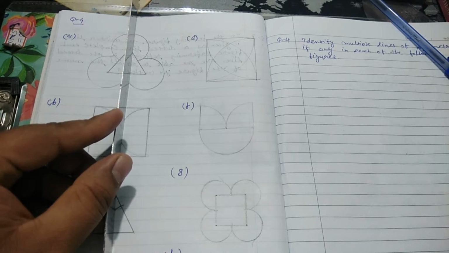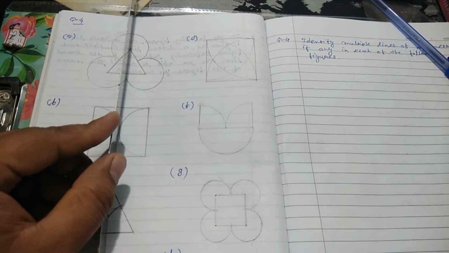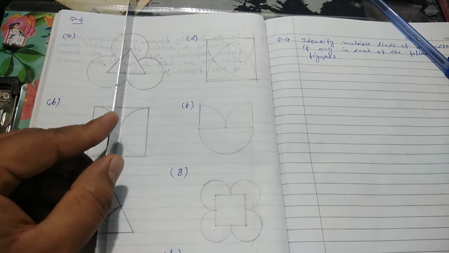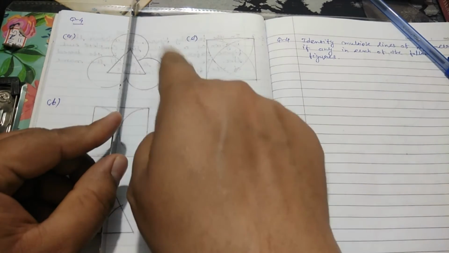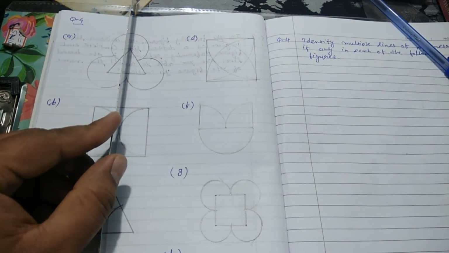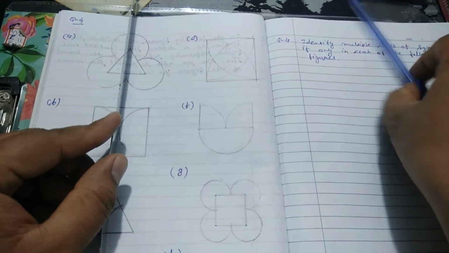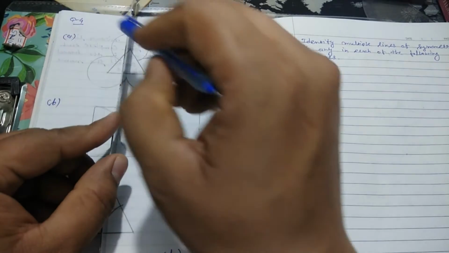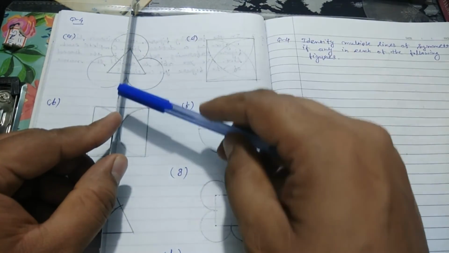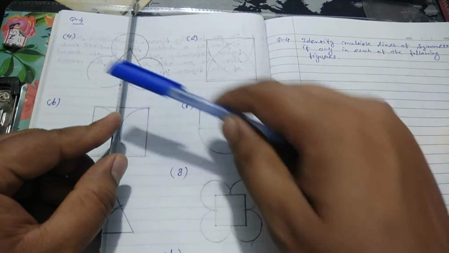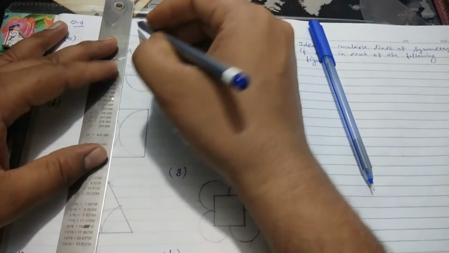Here I have put this scale vertically, and we can see that these two figures are identical. Because of this scale, this figure is divided into two parts. This is one part and this is another part, and these two parts are identical, and that's why where I have put the scale is a line of symmetry for this figure.